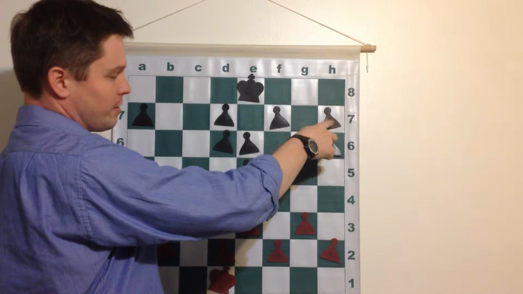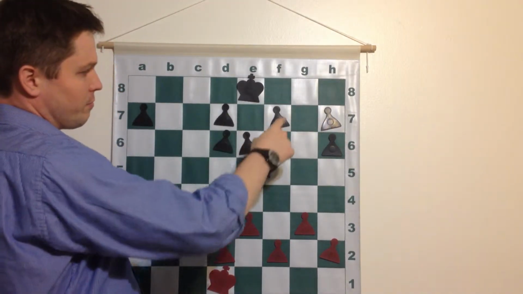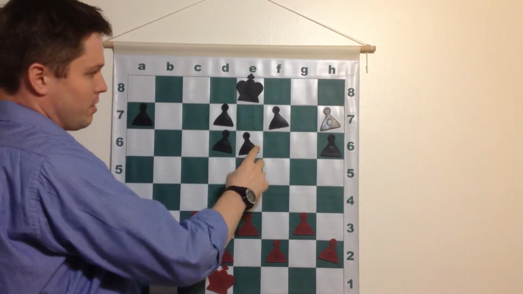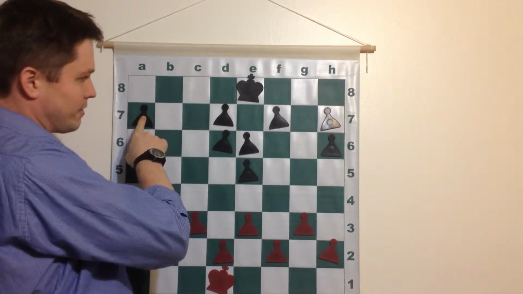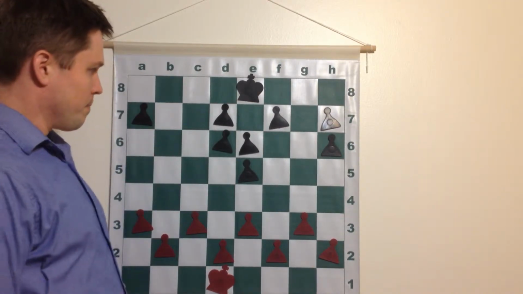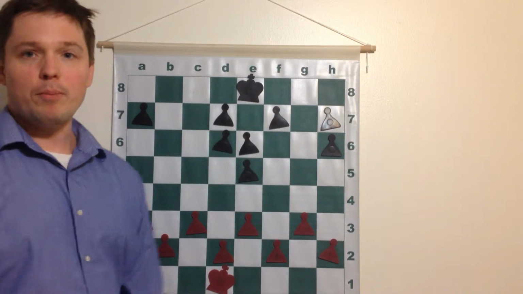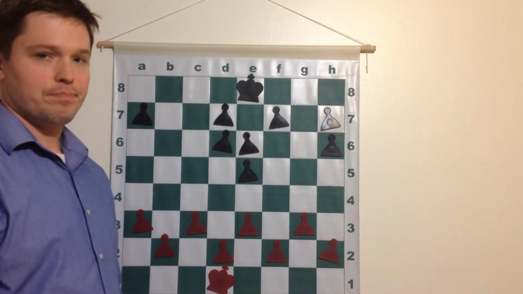He has doubled isolated pawns here. He's got a cluster of pawns here in the middle. These are doubled. And then this is isolated as well. So right now, can you tell how many islands Black has?